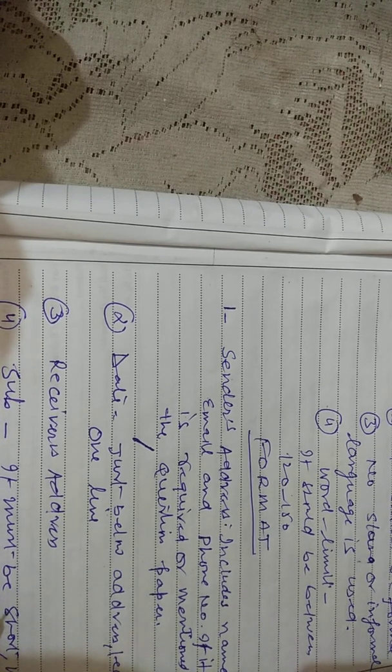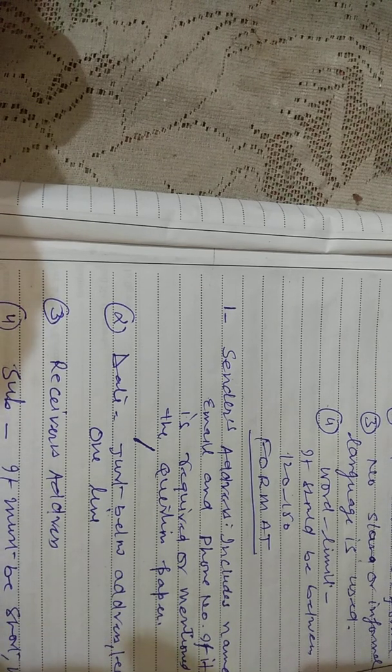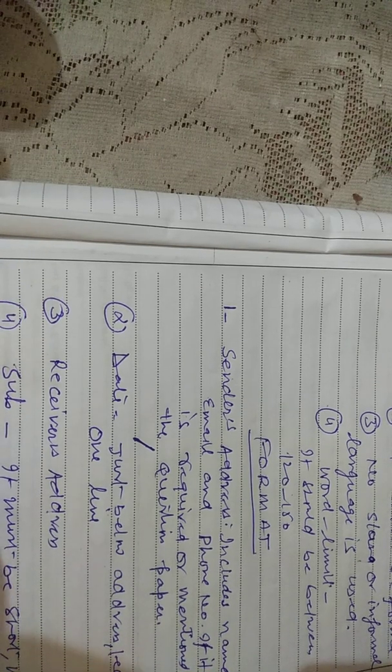For example, order for the supply of the items ordered. Correct.